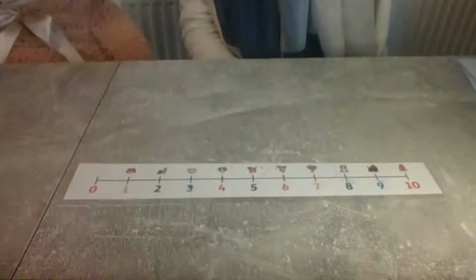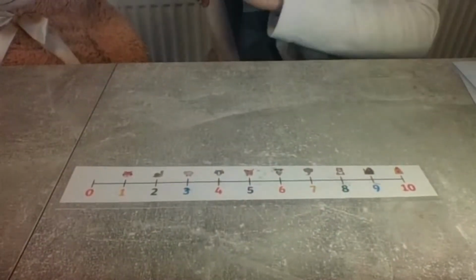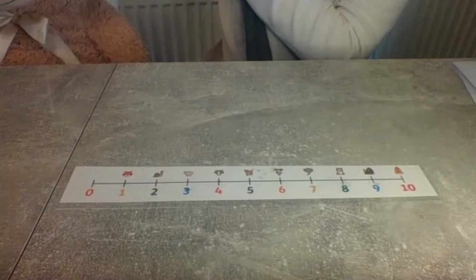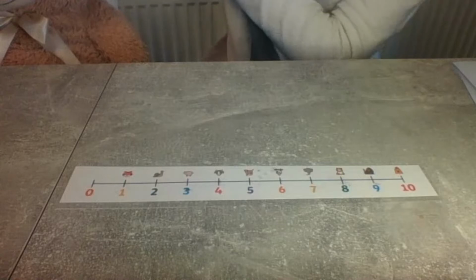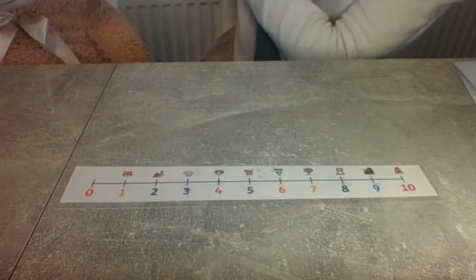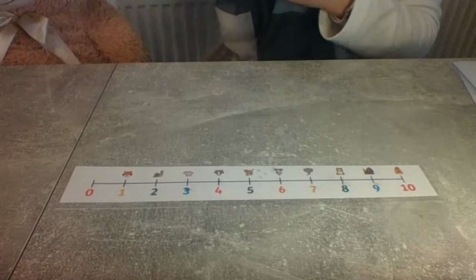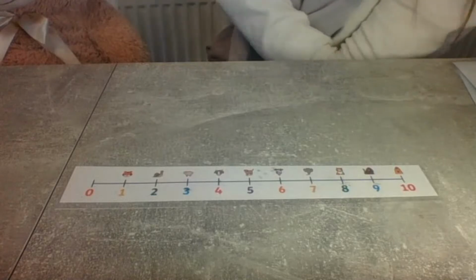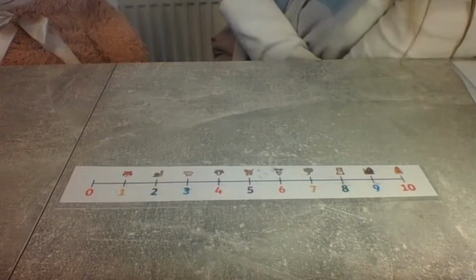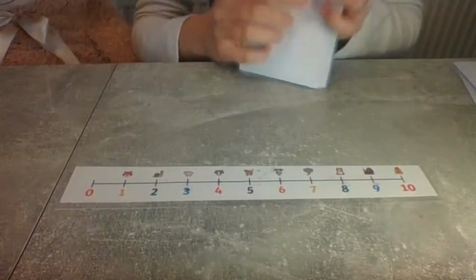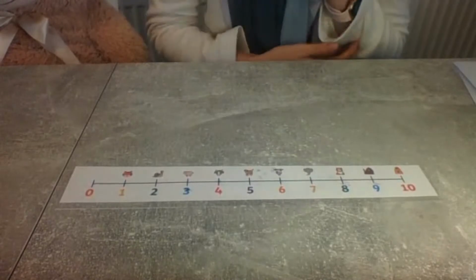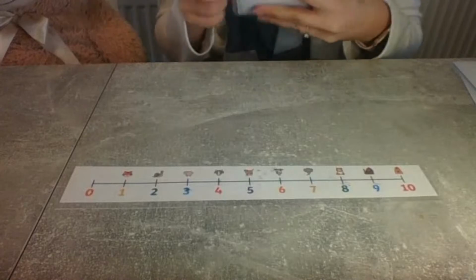Now I'm going to point you down to the table again. Today I am going to show you some numbers and then I want you to tell me if the number is bigger than or smaller than another. So again, we're going to be comparing numbers and talking about if they are bigger or smaller. Now I'm just getting our number line off the wall. Here we go. Before we do this, let's just check you know all of your numbers to 10. Are you ready?